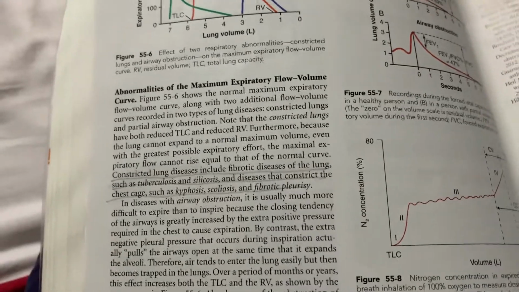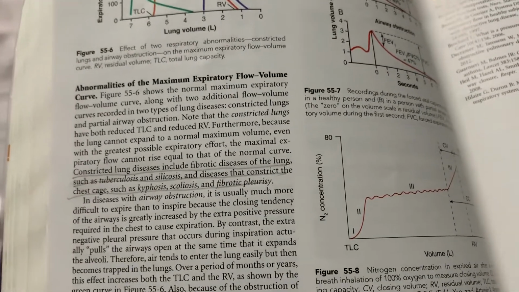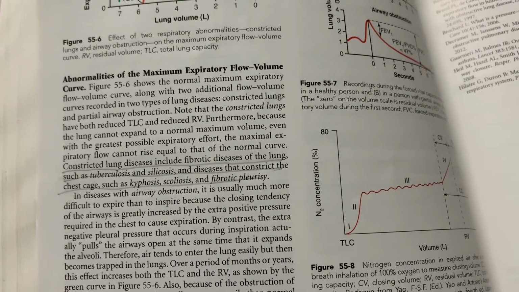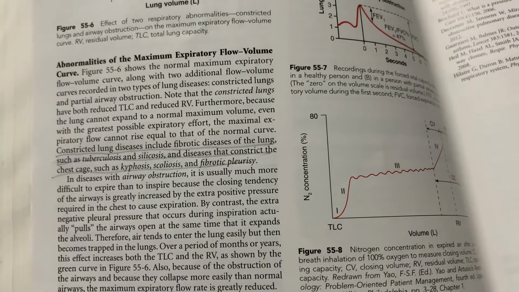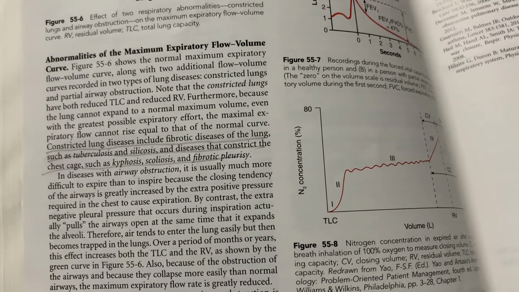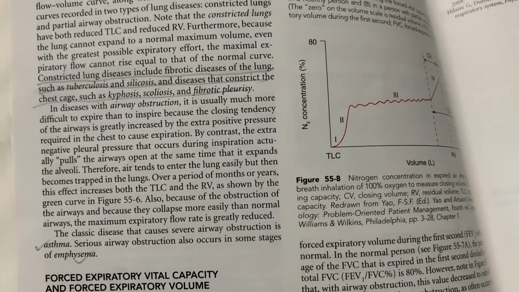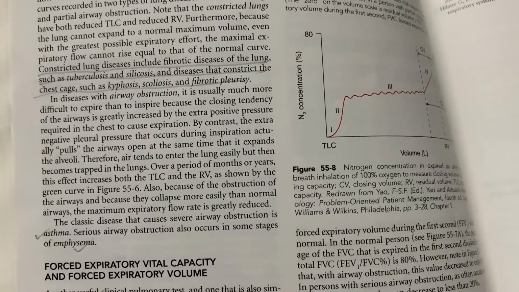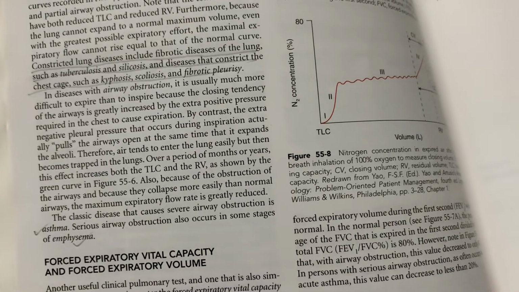Constricted lung disease or restrictive lung disease includes fibrotic diseases of the lung, such as tuberculosis and silicosis, and diseases that constrict the chest cage, such as kyphosis, scoliosis, and fibrotic pleurisy. A classic obstructive disease is asthma. Serious airway obstruction also occurs in some stages of emphysema.